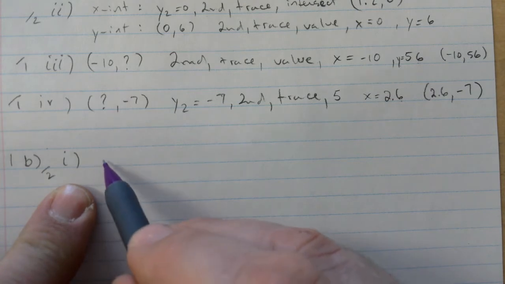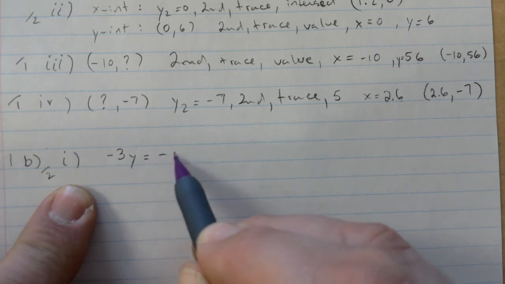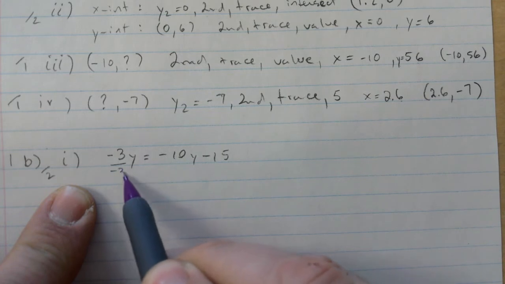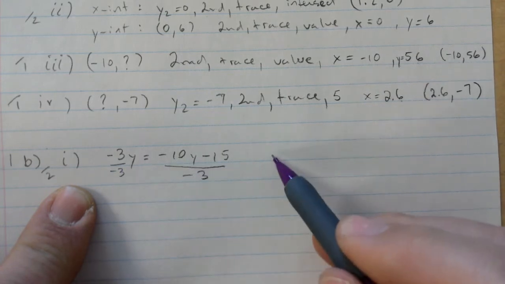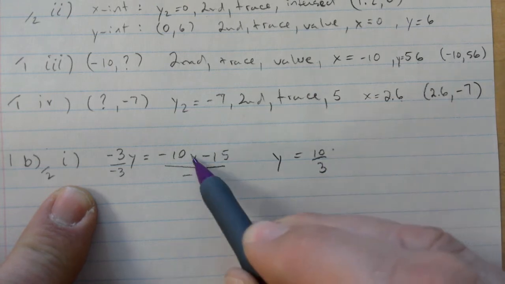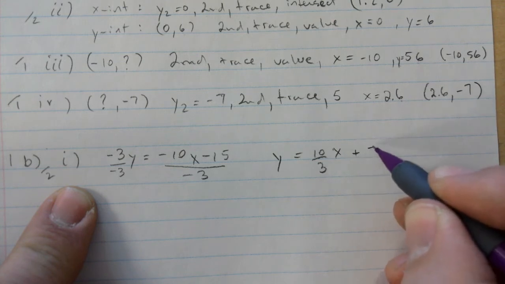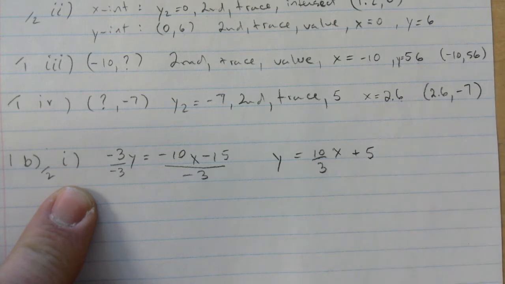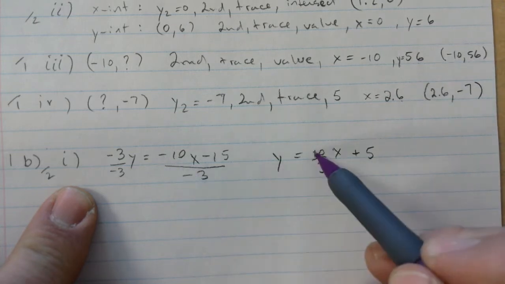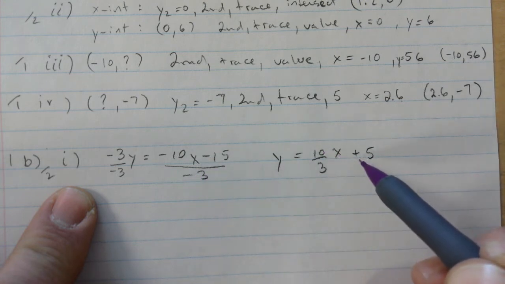Taking the equation, I end up with negative 3y is equal to negative 10x minus 15. Then you divide everything by negative 3. So y ends up being 10 over 3x plus 5, because these two negatives turn into a positive, and these two negatives here turn into a positive as well.